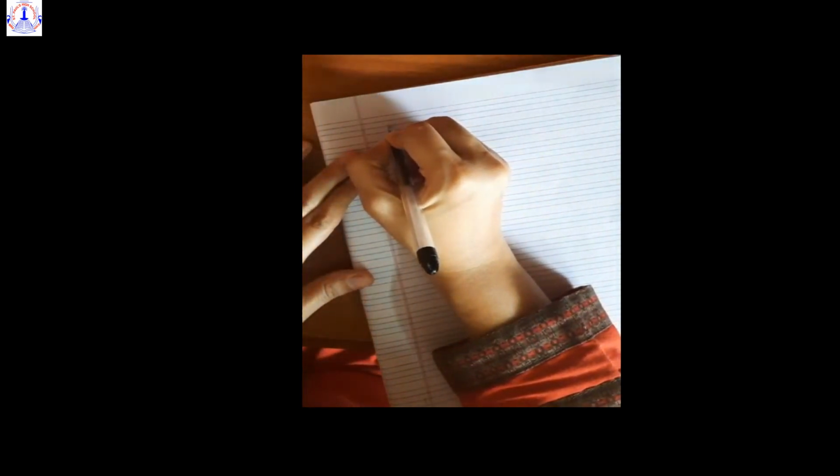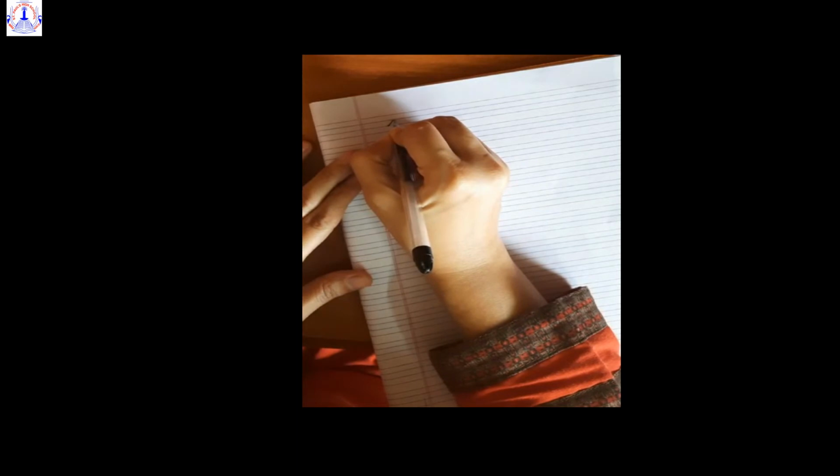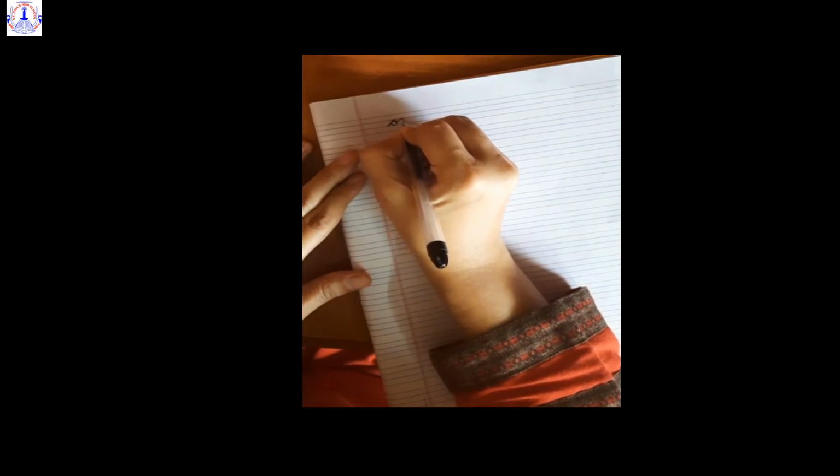So open your red and blue line book and start writing. In the first line we have to write small cursive O, join and write D. OD, odd.